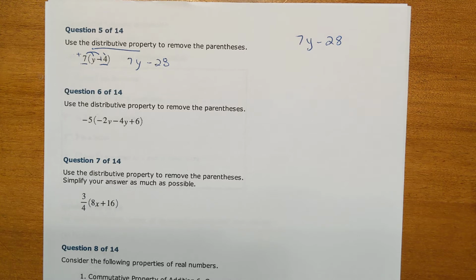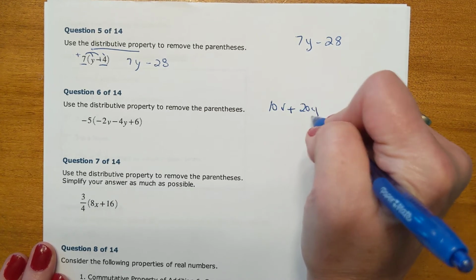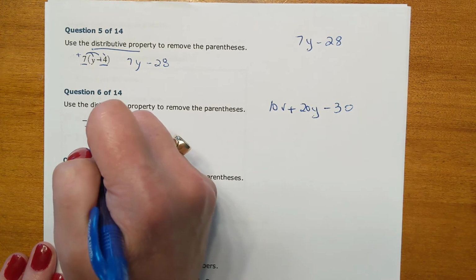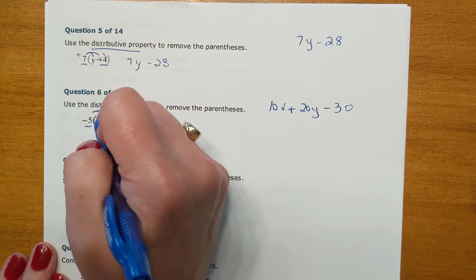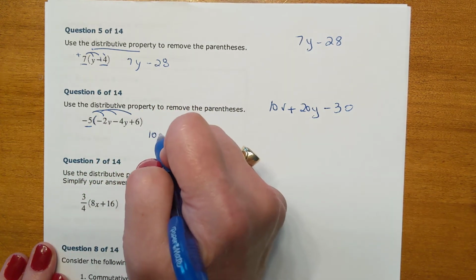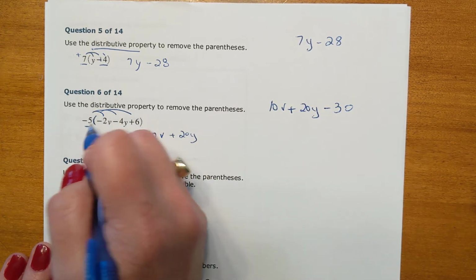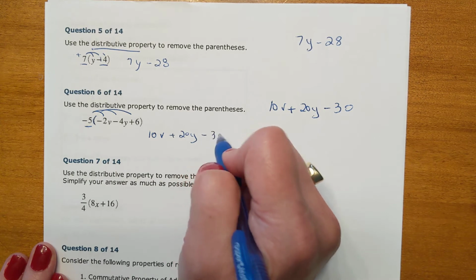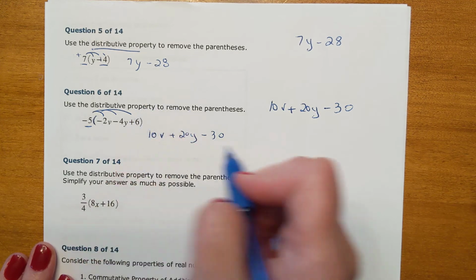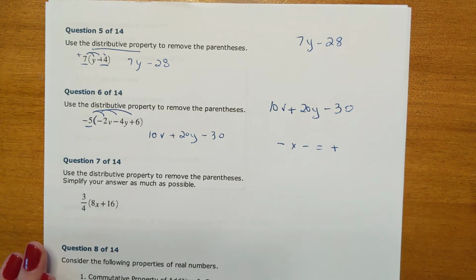Okay, so on number 6, you want for the answer 10v plus 20y minus 30. So again, we're distributing this negative 5 that's bumped against the parentheses. You're going to multiply it across by everything that's there. Negative 5 times negative 2, negative times a negative is positive 10. And then negative times a negative makes that plus 20y. And then negative times positive makes negative 30. So again, 2 negatives are positive and 1 negative makes it negative. People like to say negative and then times a negative. You put the 2 negatives together and it makes a plus sign.